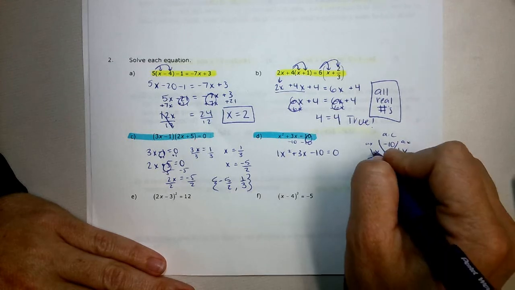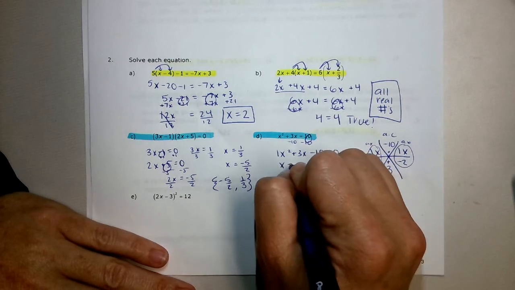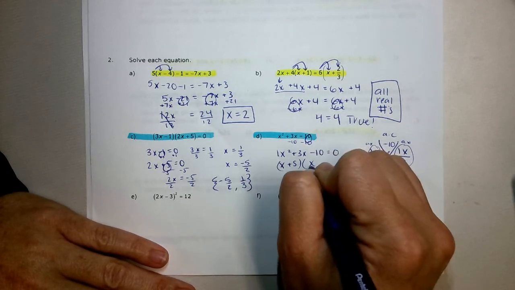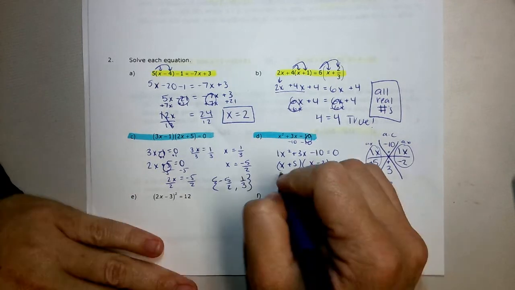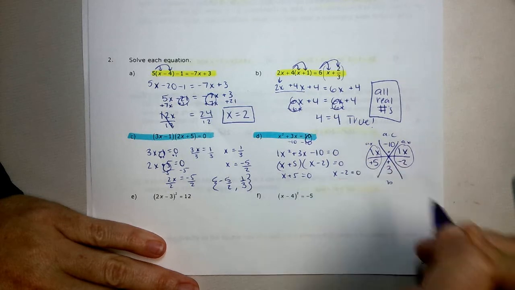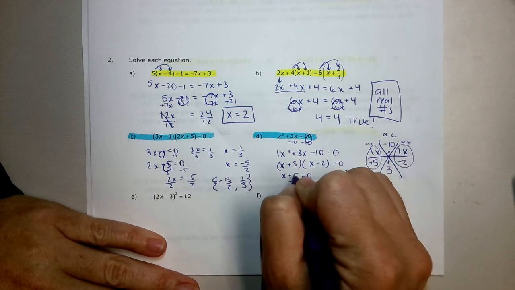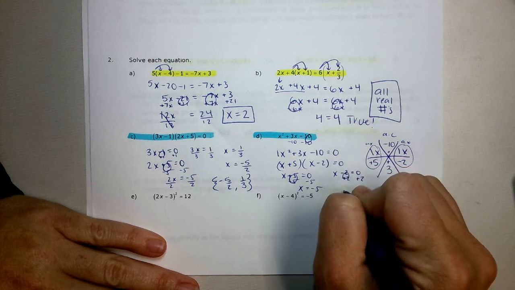So neither of these simplify because A is 1. And I have x plus 5, x minus 2. And now I'm going to separate and solve just like we did on C. X plus 5 equals 0, x minus 2 equals 0, minus 5, x equals -5, plus 2, x equals 2.